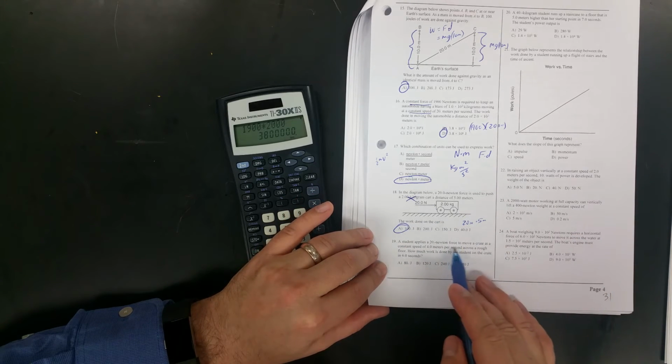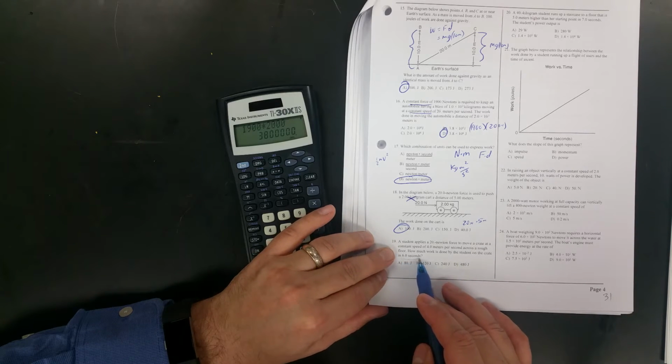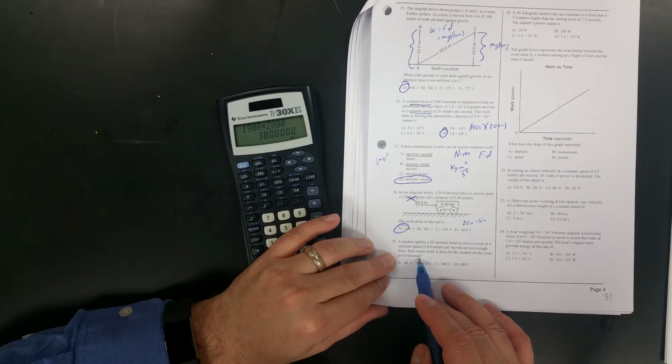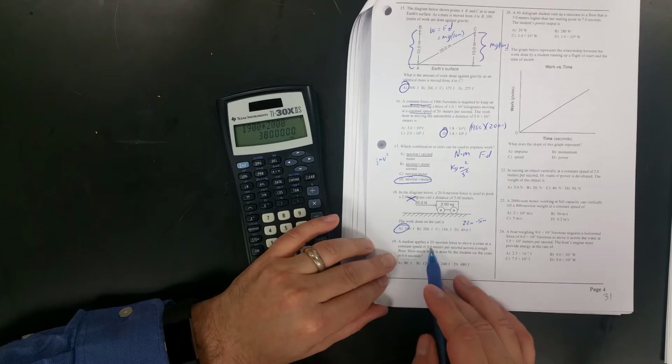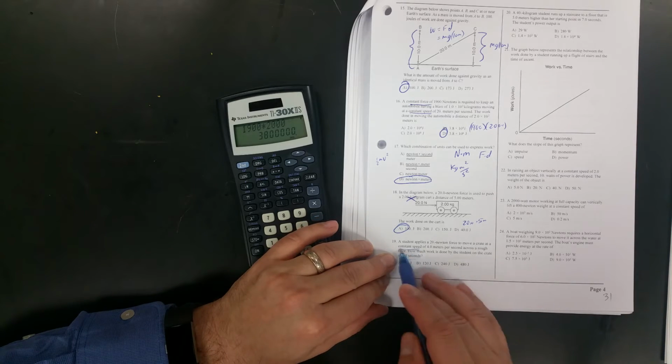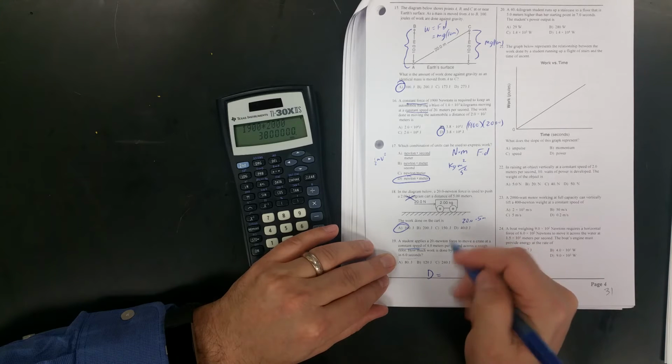A student applies a 20 newton force to move a crate at a constant speed across a rough surface. How much work is done by the student on the crate in the first 6 seconds? So, let's see. 6 seconds. Well, the important thing is we know the speed, and it's a constant speed. That's good. Because if it's a constant speed, the distance is going to be velocity times time.